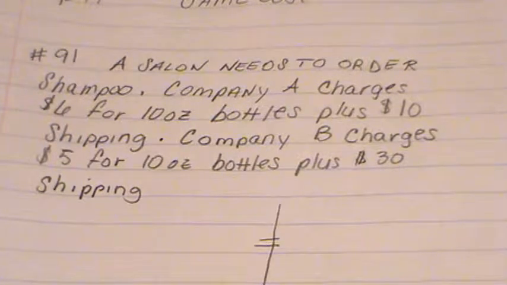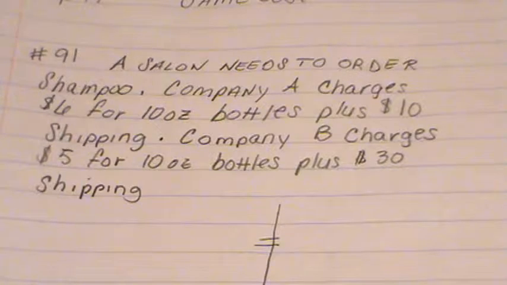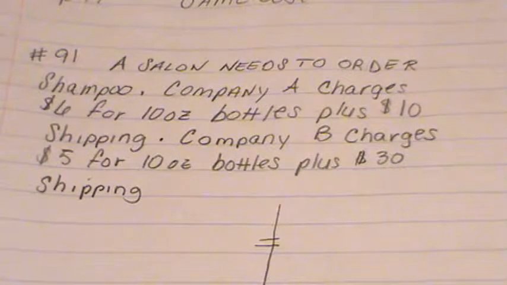So a salon needs to order shampoo. Company A charges $6 for a 10-ounce bottle, and it's plus $10 shipping. And Company B charges $5 for a 10-ounce bottle, plus $30 for shipping. So when you're doing a same cost problem or a comparison problem, you need to write down the two things that you're comparing.